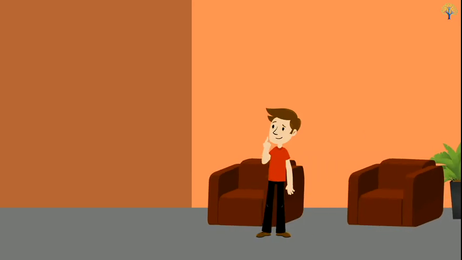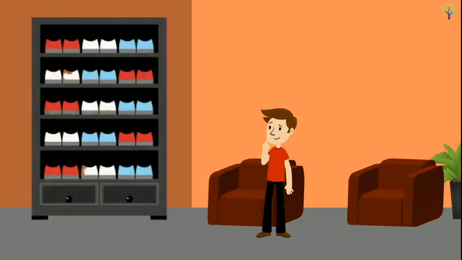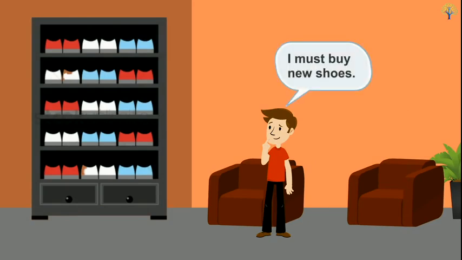Use must when the obligation comes from the speaker and have to when the obligation comes from another person and not the speaker. For example, I must buy new shoes. In this sentence, the speaker wants to buy new shoes since the ones he has are old and worn out.